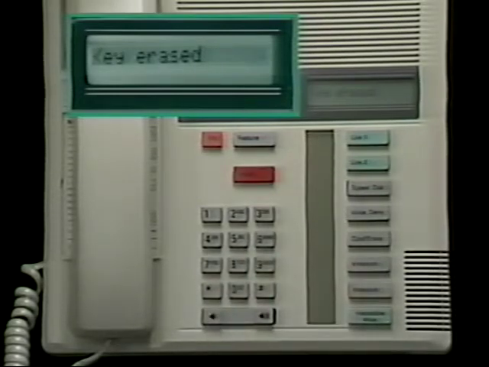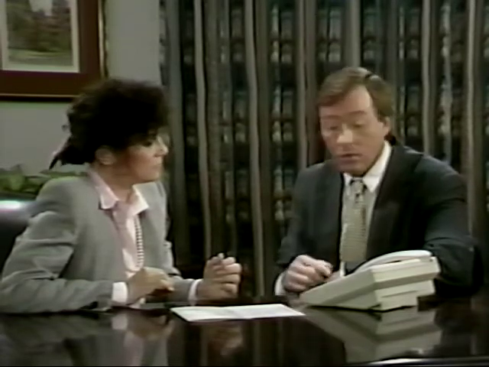Now, let's take a look at how to use some of these features. Take Ring Again, for example. Suppose that you're trying to call someone inside your office and their line is busy. You can program your phone to ring theirs as soon as their line becomes free. Or, if you call someone that isn't at their phone, you can program your phone to ring theirs again later as soon as their phone is in use again, indicating that they've returned to their desk.